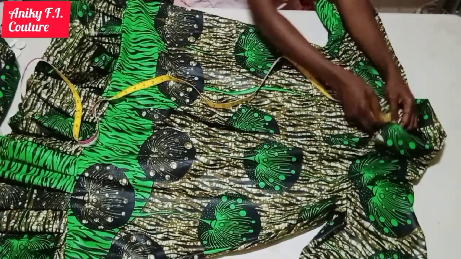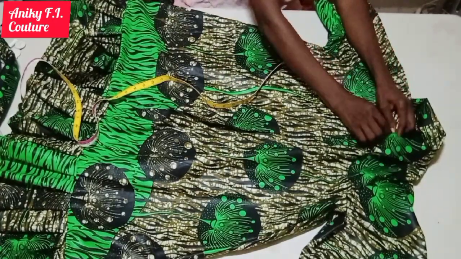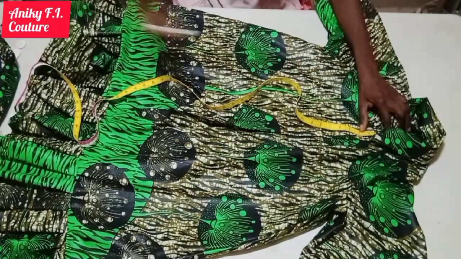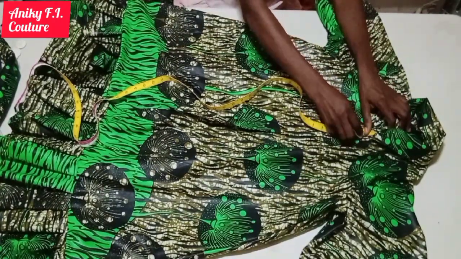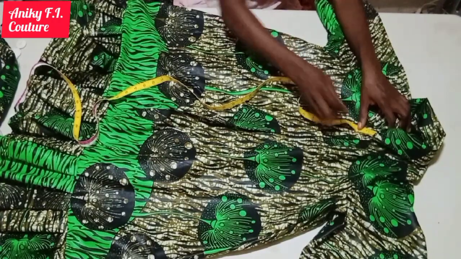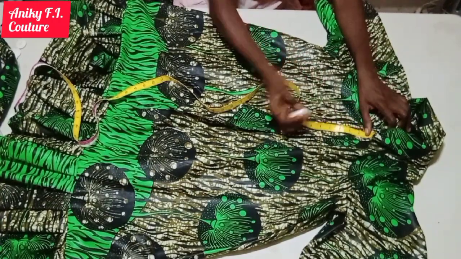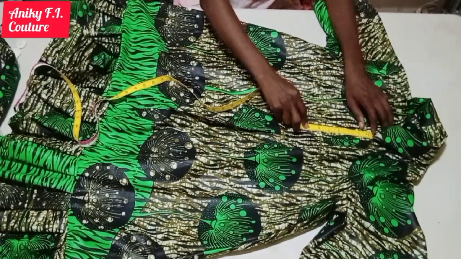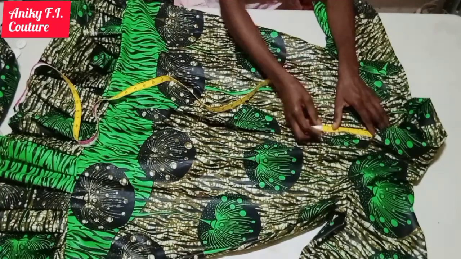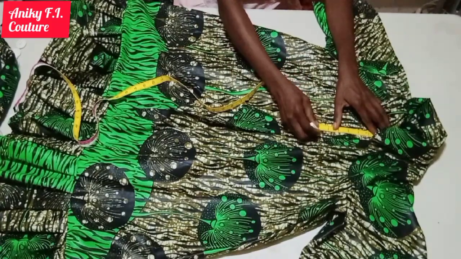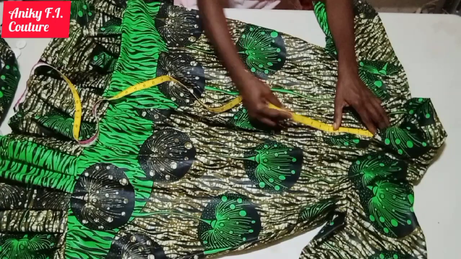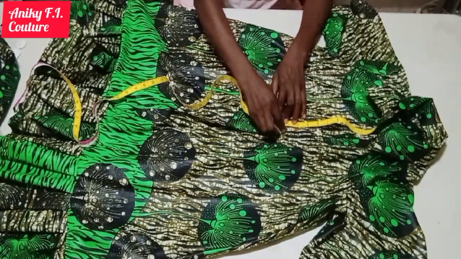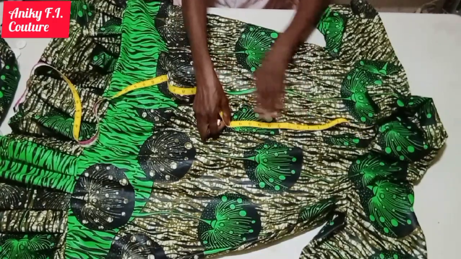So I'm going to measure from up here. I'm measuring 4 inches downward for my button. I'll just be dotting it like this. So I'm going to give my button the interval of 4 inches, till I reach the down part of it. So 4 inches will be the interval of my button.